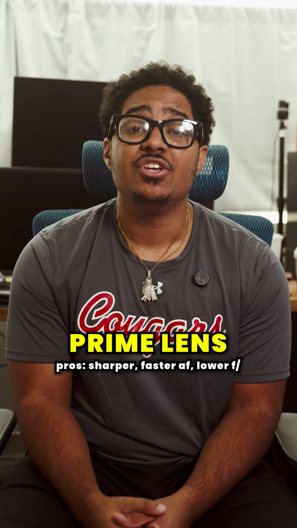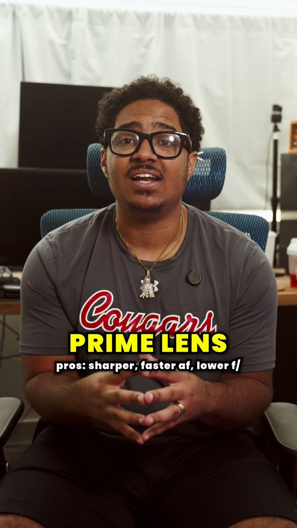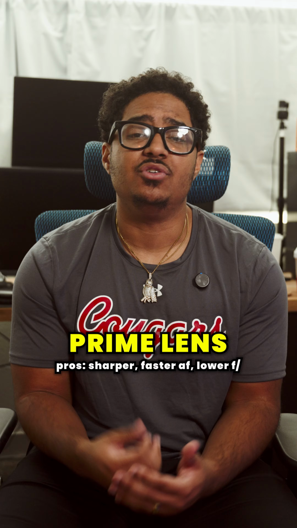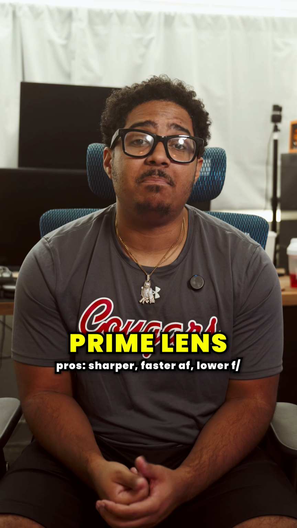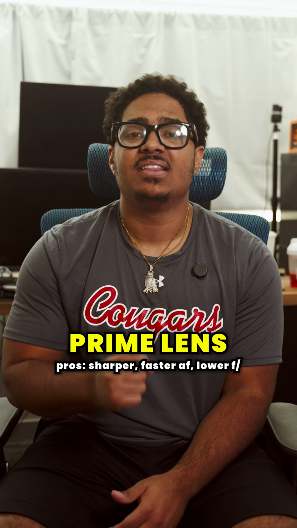Now, when you move into primes, they are very unique and they have a lot of other advantages of their own. Now, giving up that zoom factor, you do get a sharper lens. Since prime lenses don't have all that extra tech on the inside, the glass and everything is usually higher quality and just works better because there's less going on. So you get that sharper image. Sometimes you even get faster autofocus. But probably the biggest advantage outside of the sharpness is that you can get these at lower f-stops than f2.8.